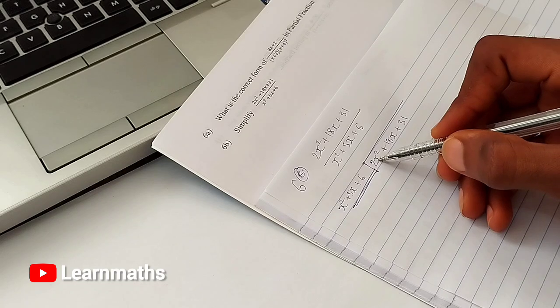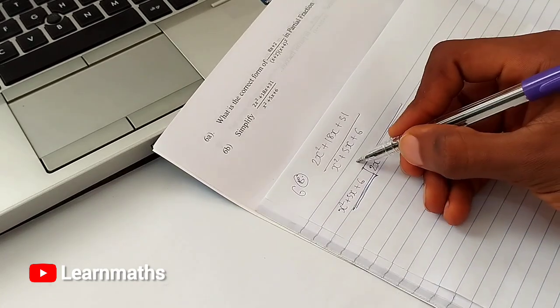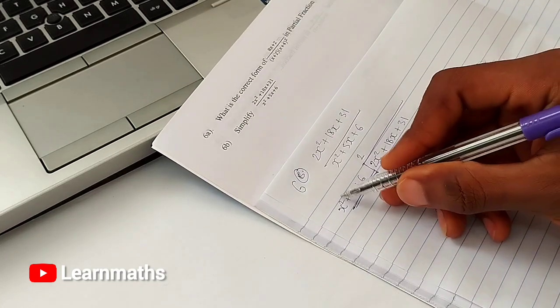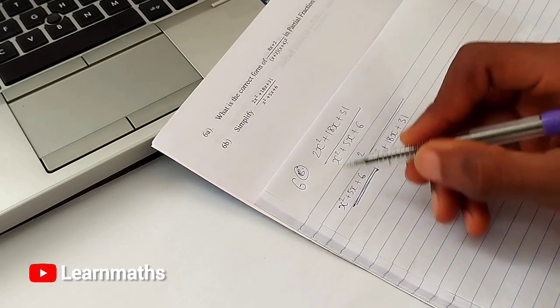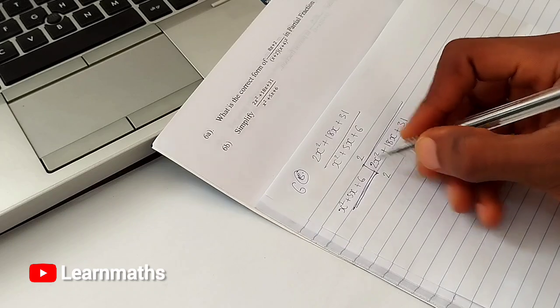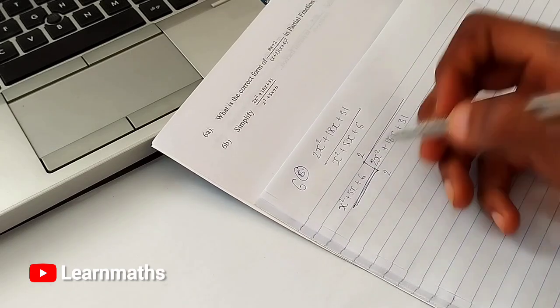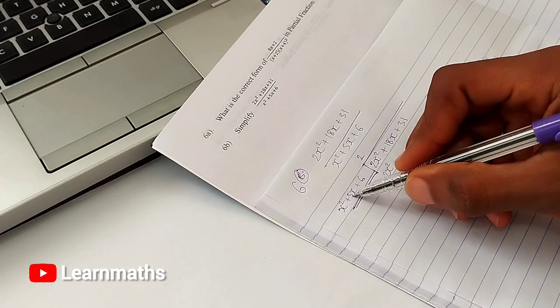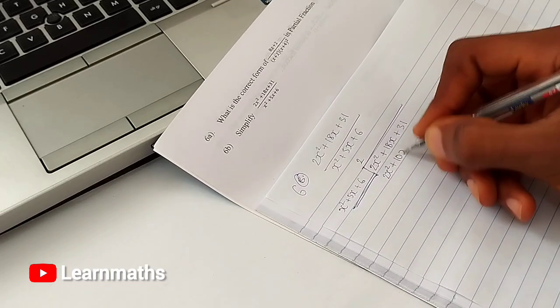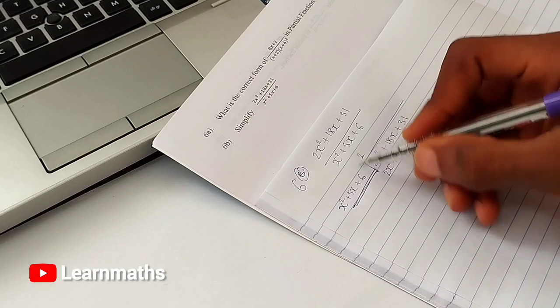So this 2x squared divided by x squared, you're going to be left with 2, right? Since x squared will cancel x squared, remaining this 2. Now this 2 we have gotten, you multiply it with x squared. What do you get? 2x squared. You still multiply this 2 you have got with 5x. What do you get? 10x, right? Multiply this 2 again with 6.